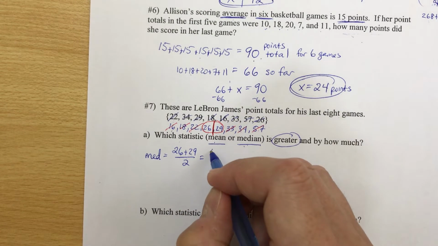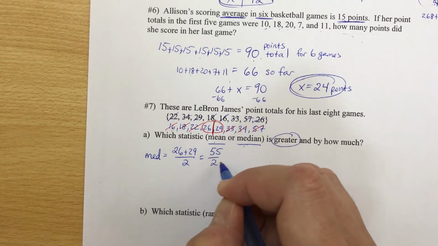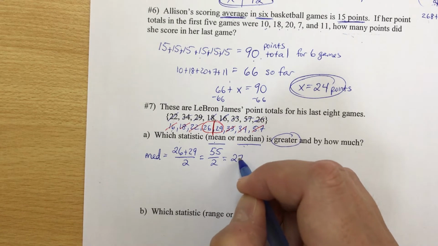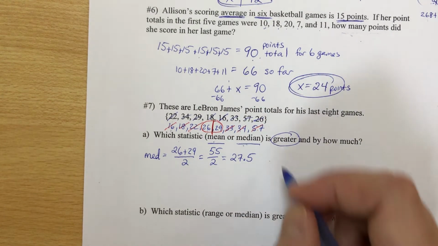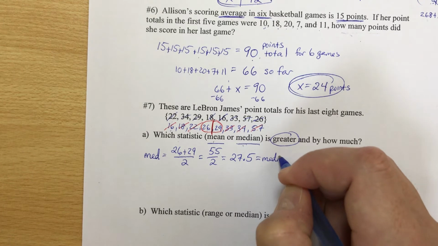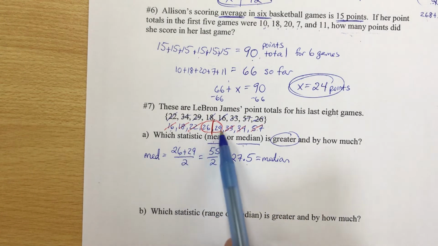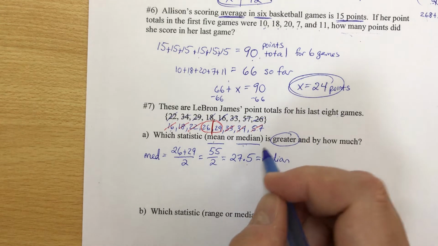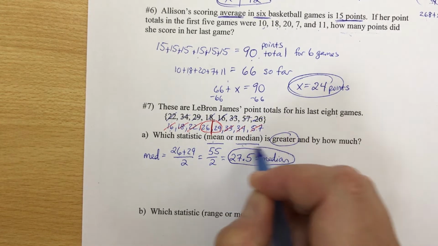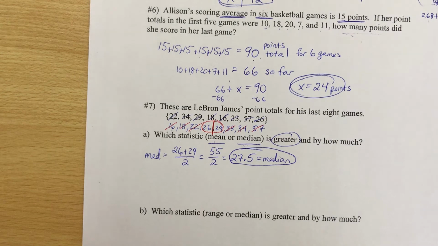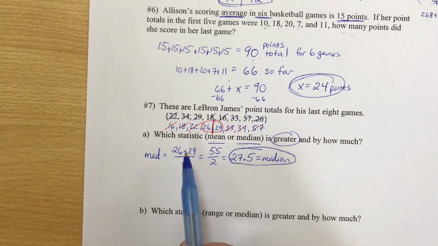Now this is 55 divided by 2. We're going to get a decimal, 27.5, and that's okay. So that is the median. The median does not have to be one of the numbers in your data set. That's an important concept. It might be, but it doesn't have to be. There's the median.